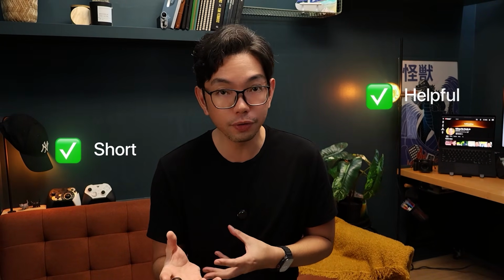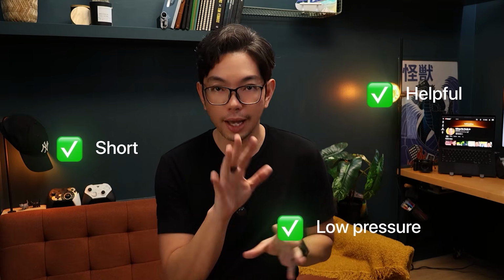And once the sample site is published, then the message you send should be short, helpful, and low pressure. The live landing page should do most of the selling for you anyway, so there's no need to write a long pitch about your background, your design process, or your pricing. The whole point is really just to get the business owner to click that link and then see the upgraded version of their own site.